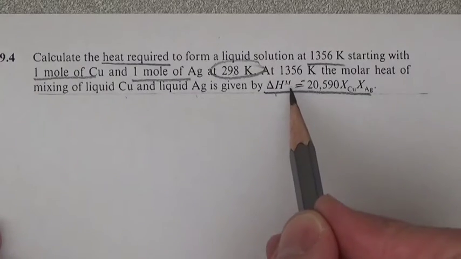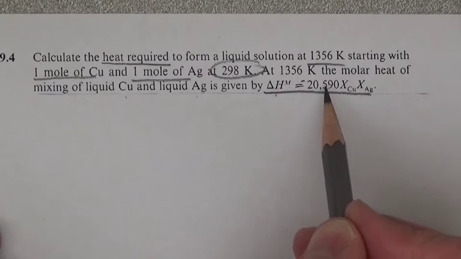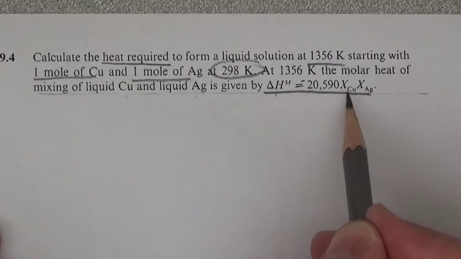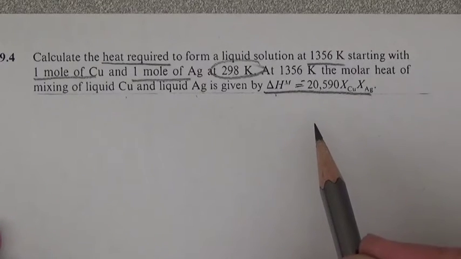My book's old, so it has a little typo, but it should be minus 20,590 times the mole fraction of copper and the mole fraction of silver.